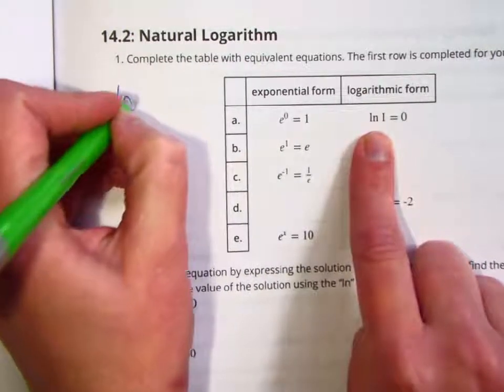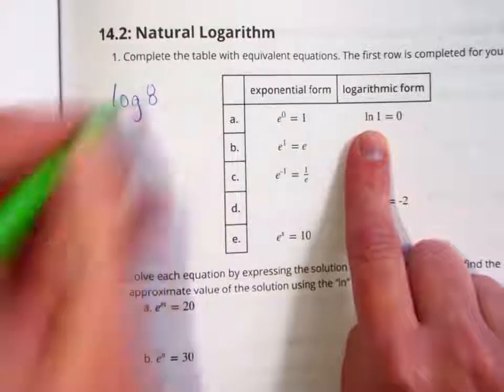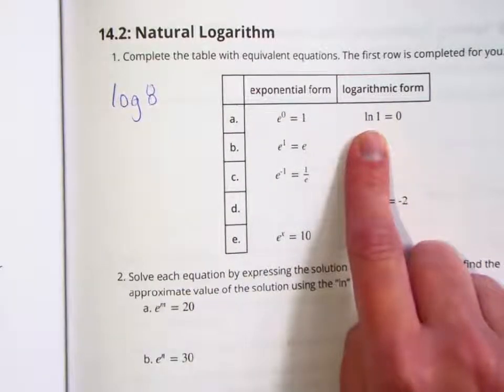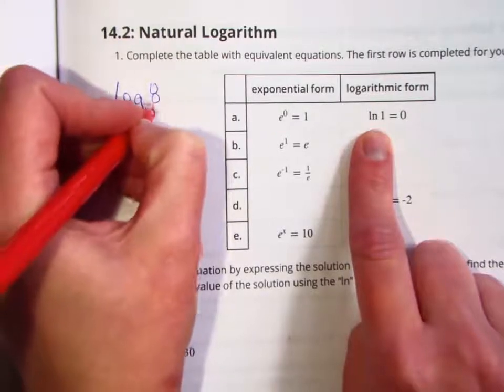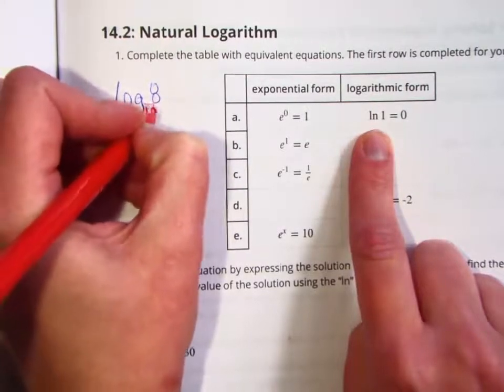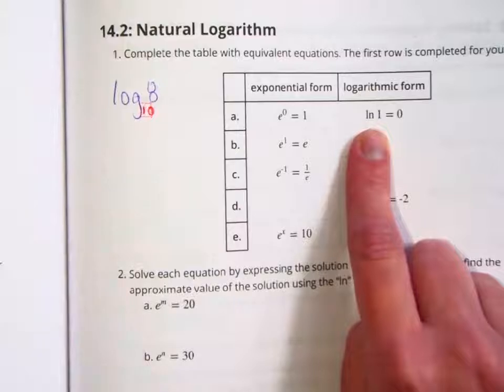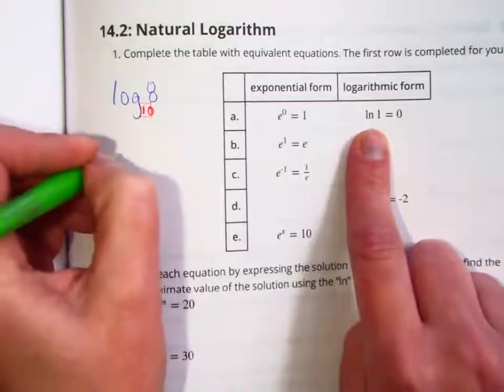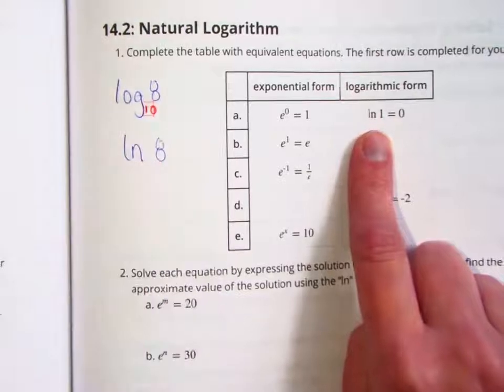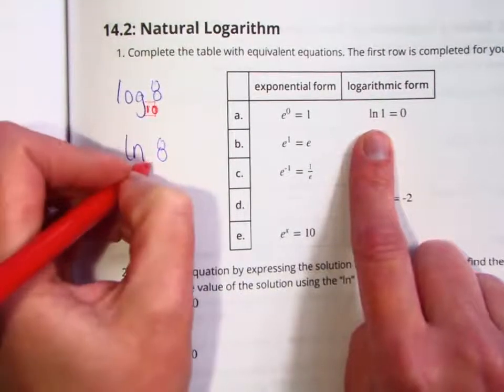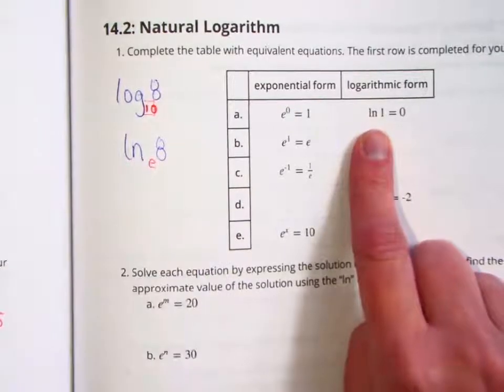Just like when we say something like log 8, and we assume, if there's no number here, that that number is 10. Because we use base E so much, if we have just the ln button of 8, it's going to assume base E there.